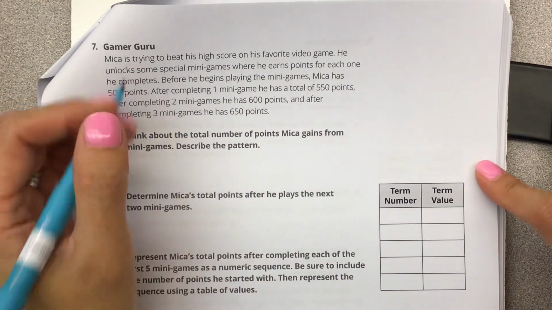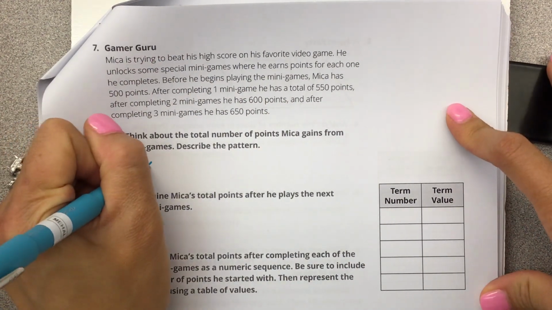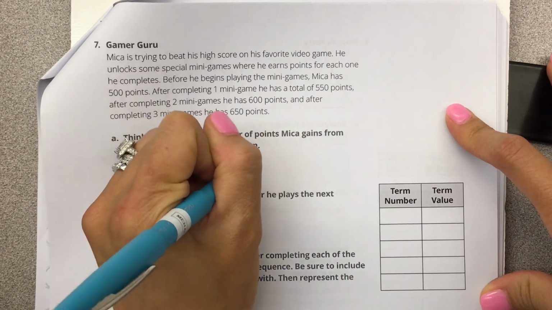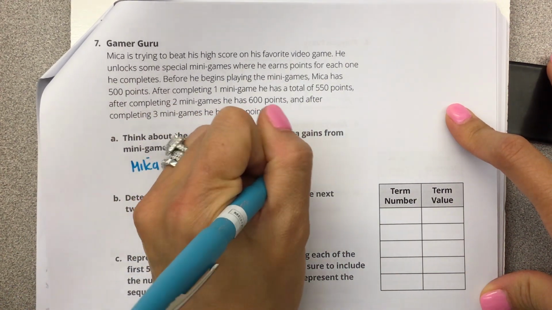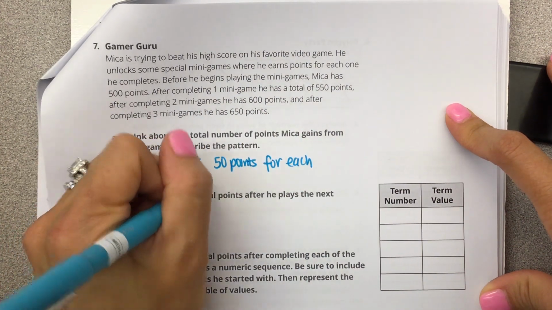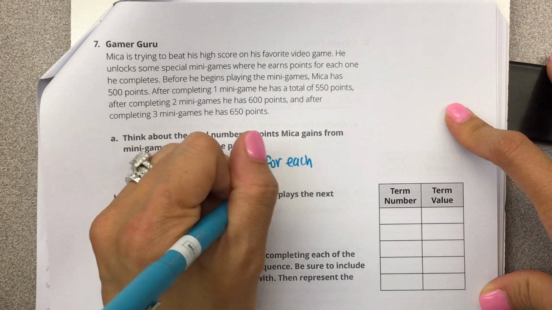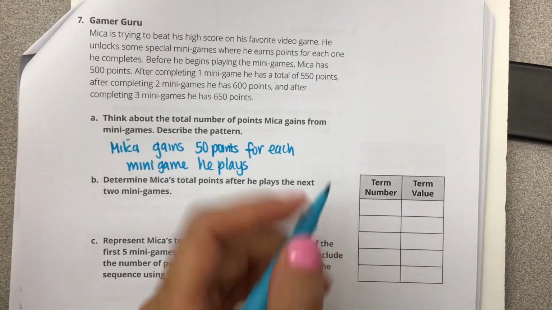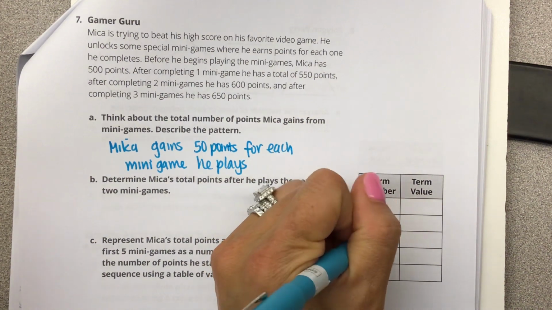Looks like every time he gains 50 points. So Mika gains 50 points for each mini game he plays. Determine the total points after he plays the next 2. So let's fill out the table because I think that helps us see the pattern.